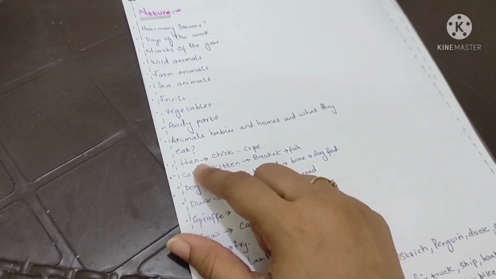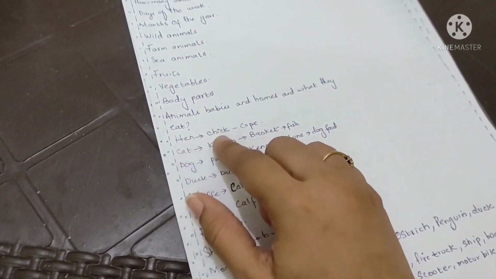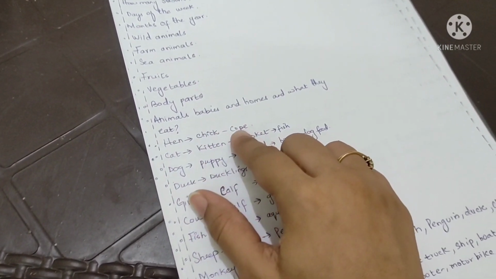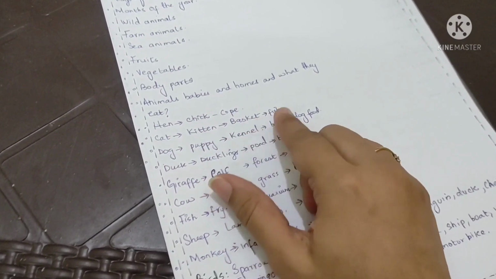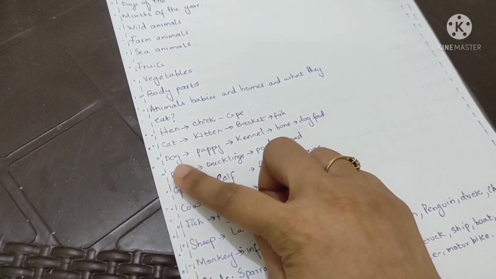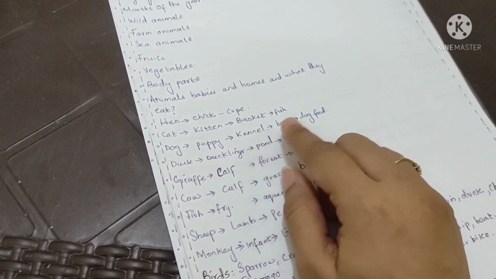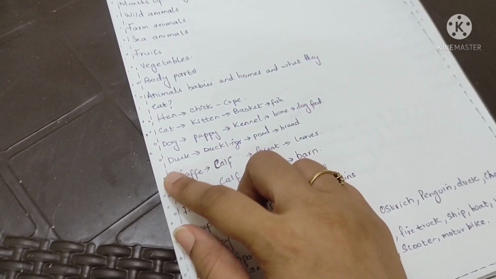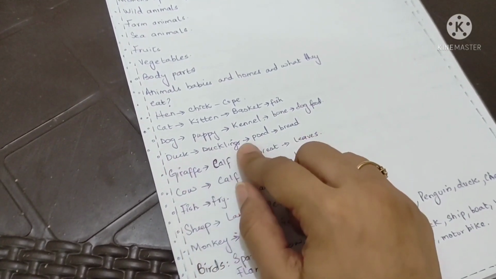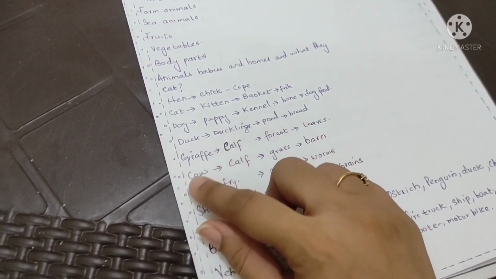Okay, so the next one I have is hen. Hen's baby name is chick and they live in a coop. Cat baby's name is kitten, lives in the basket and eats fish. Dog baby's name is puppy, lives in the kennel, eats bone or dog food. Okay, duck baby's name is ducklings, then he lives in the pond and eats bread.